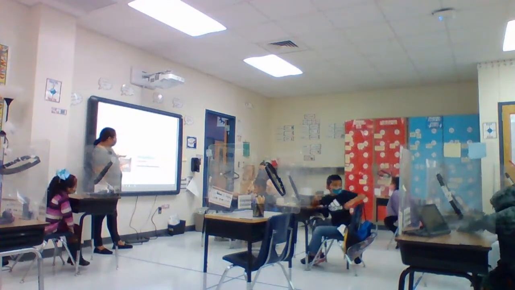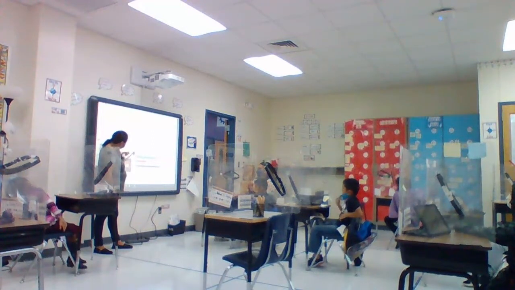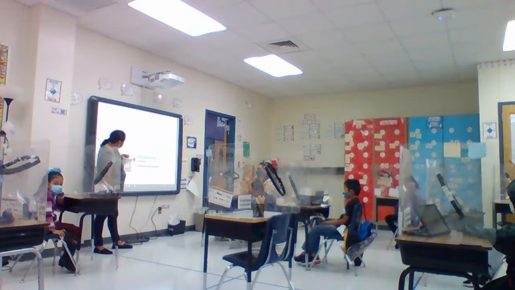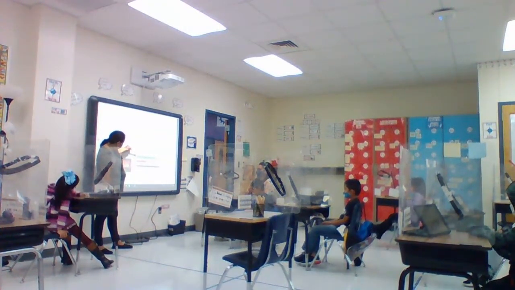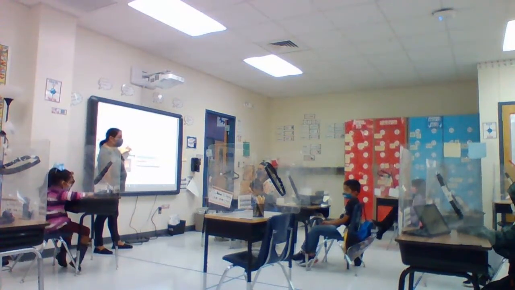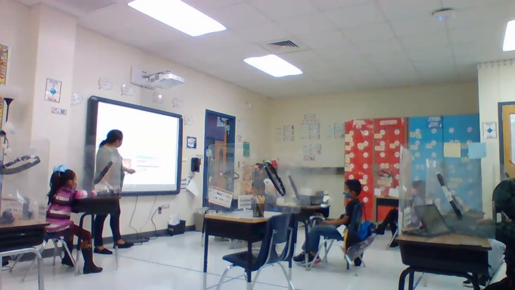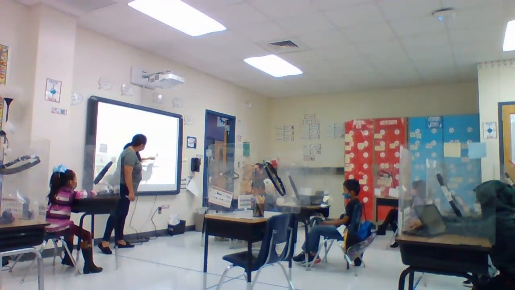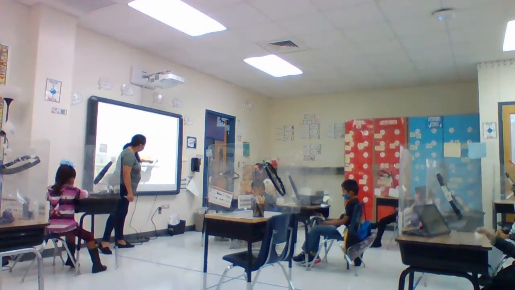Let's look at this first pencil right here. The length of the string starts right here. Do you see that? So the eraser part of the pencil is sticking out. Let's look at the other end. Over here, the string ends right here.